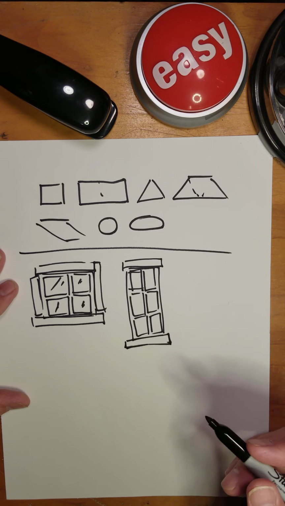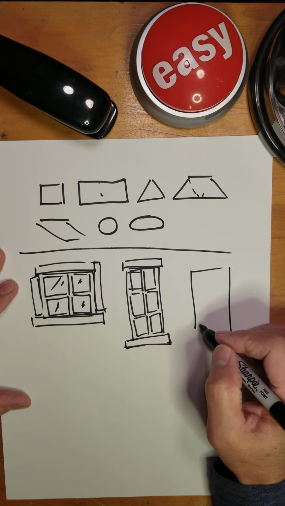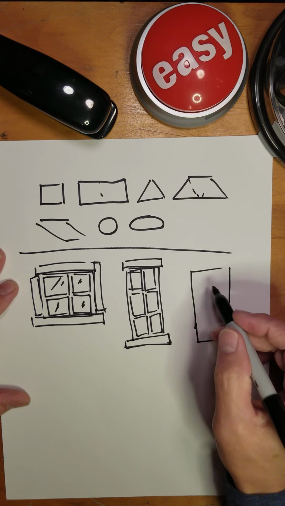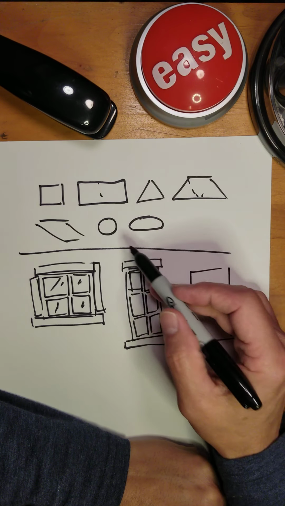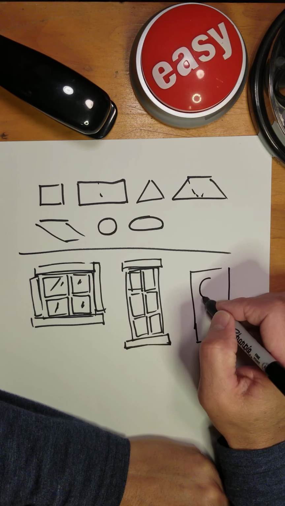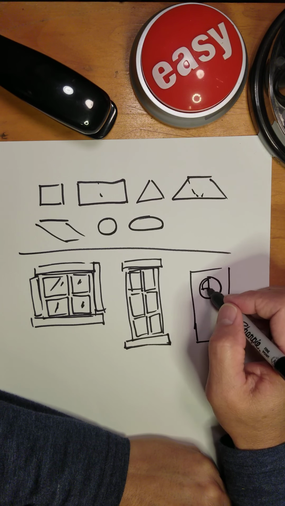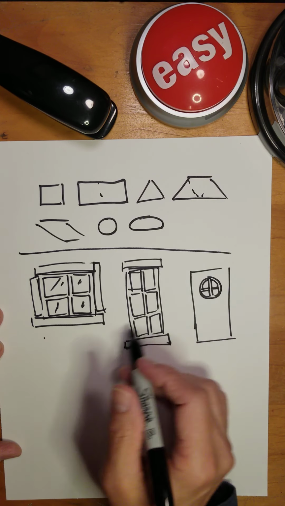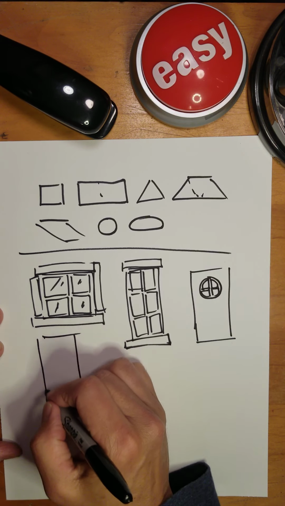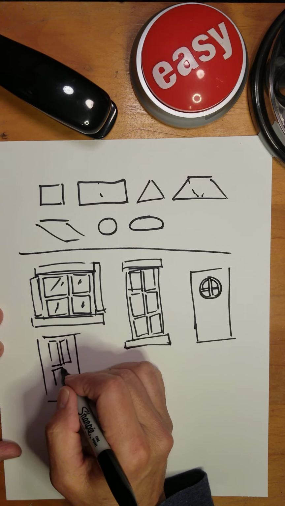And the same thing happens with doors. So if I have a rectangle, because kind of all doors are rectangles, then I can create windows either in the whole door or a section of the door. And let's use a circle as an example. Or it kind of looks like a hobbit door. Or I can use a traditional 4-pane rectangle door.